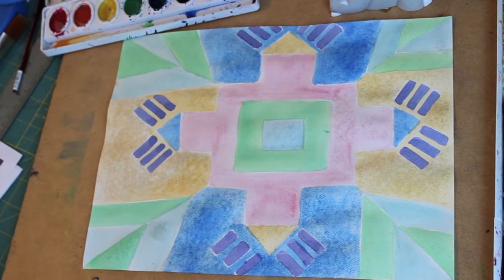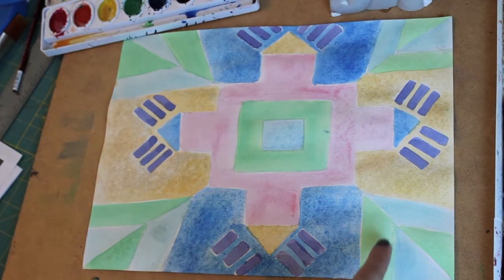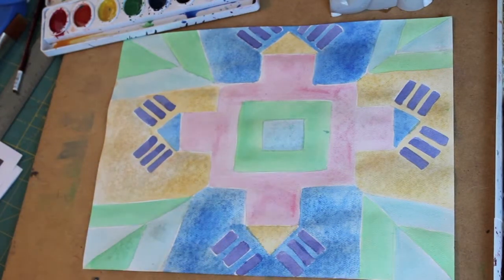At this point, the last thing I have to do is pick out some areas to add glazing to. So if you recall, glazing is when you put watercolor on top of existing dry watercolor. So I'll show you what that looks like.